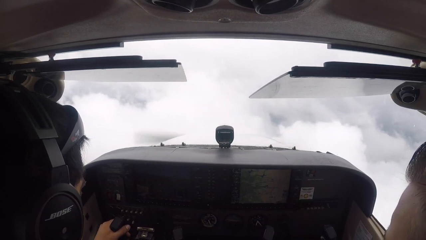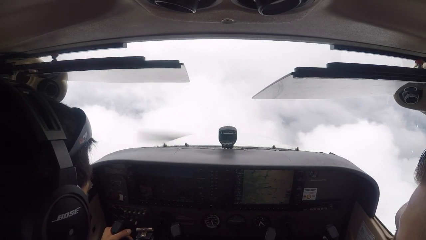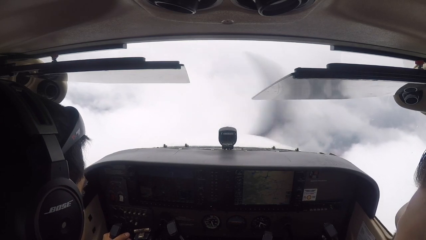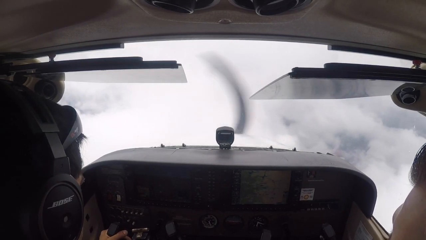Hawker, Uniform Foxtrot, 9 miles from Rebo, turn right heading 240. So let's descend a little bit faster. 3,800 till established on final, cleared localizer runway 27 approach. Right 240, 3,800 till established, cleared for the localizer. Now we've been cleared for the approach.